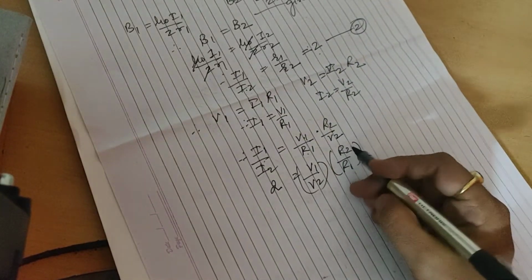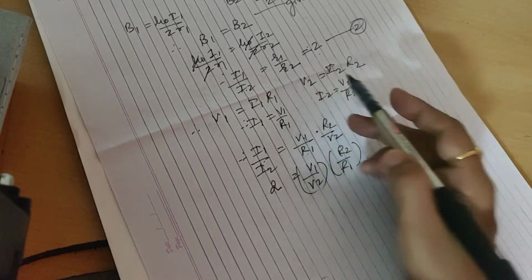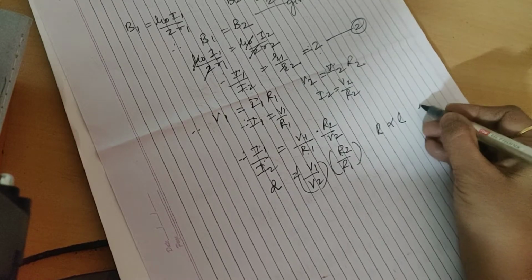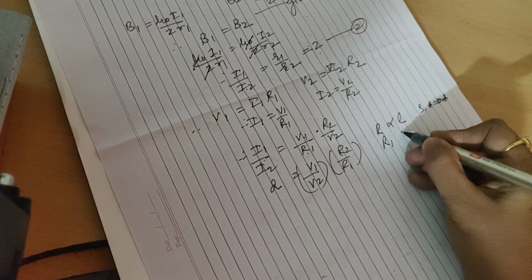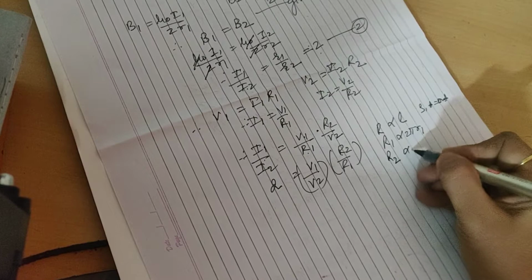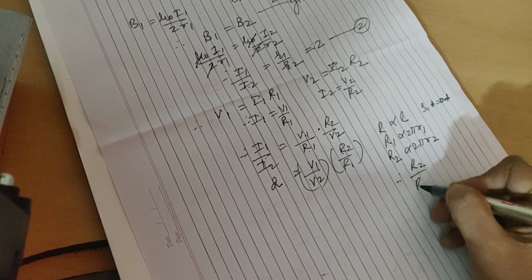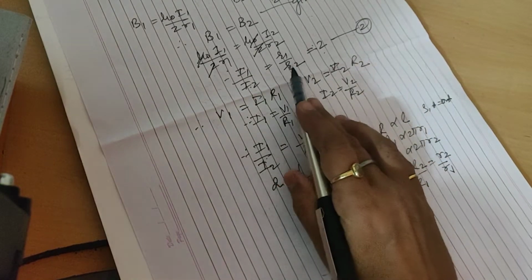Now our task is to find the relation between resistance and the radii. You know that R is proportional to only L, because rho and A are constant. So can I say R1 is proportional to the length L1, 2 pi R1, and R2 is proportional to 2 pi R2. So ultimately we get R2 upon R1. But what is the value of R2 upon R1?